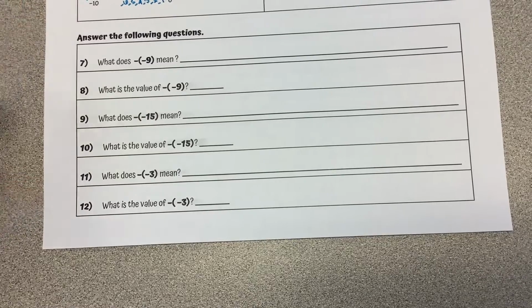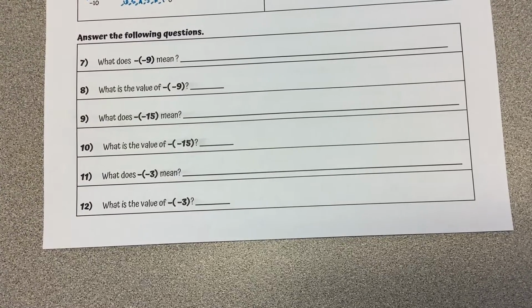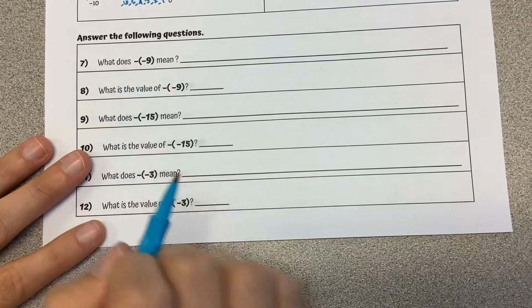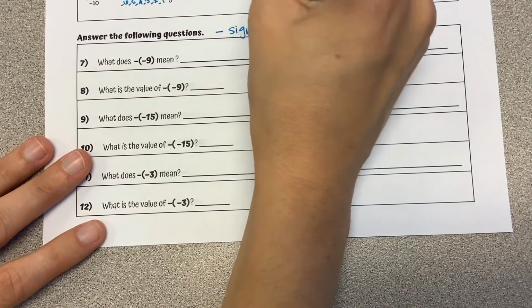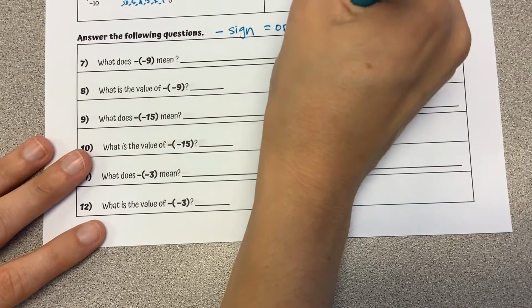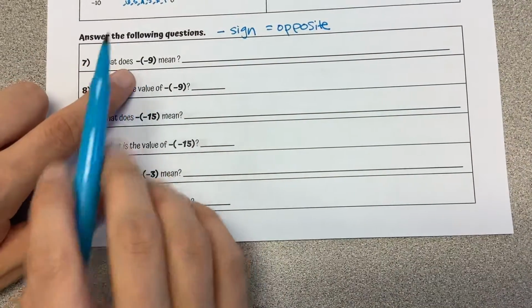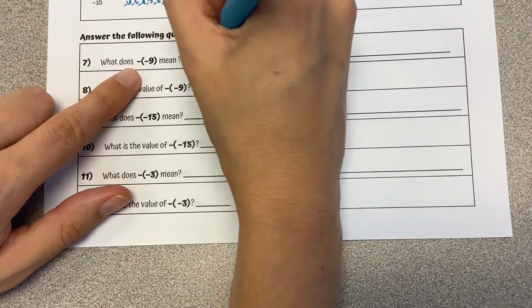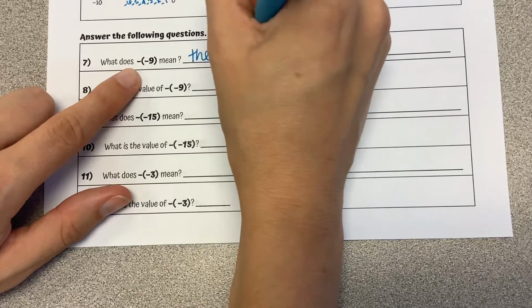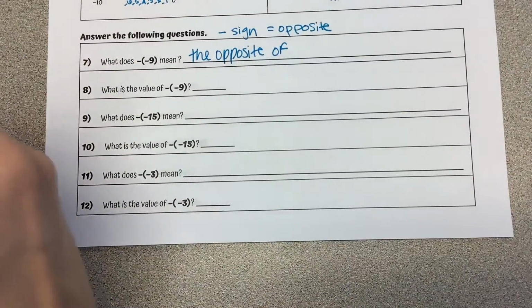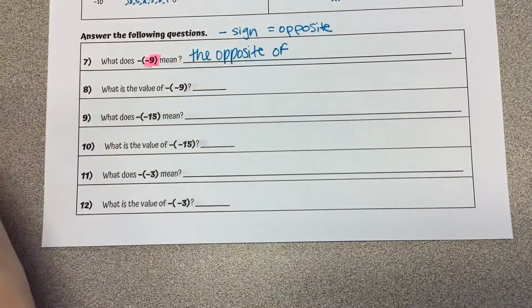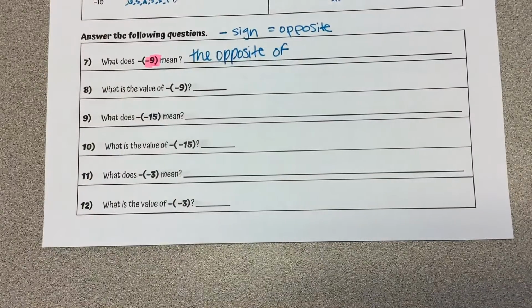Now let's answer these questions about opposites. So remembering that a negative sign means opposite. So anytime I see a negative sign, I'm writing the opposite. So negative sign is the opposite of, and then inside the parentheses, so these are separate, we have our first negative.